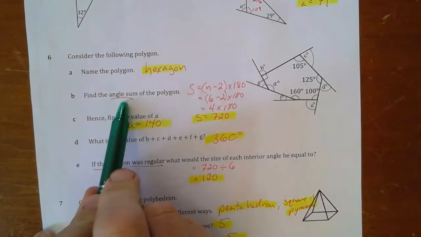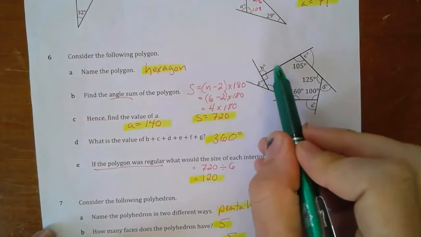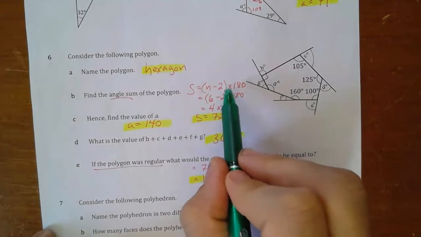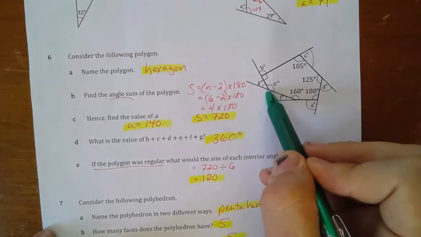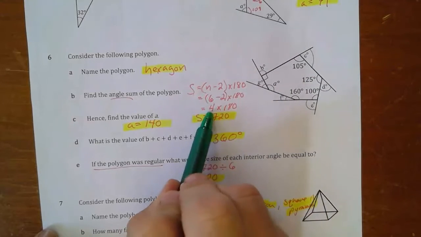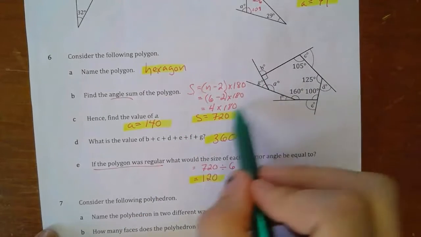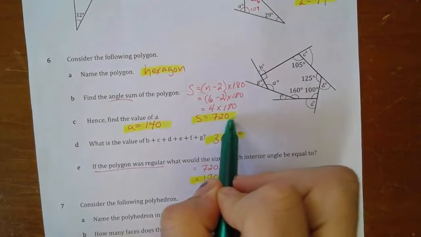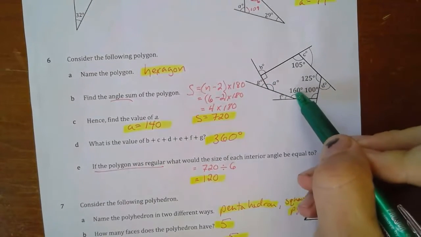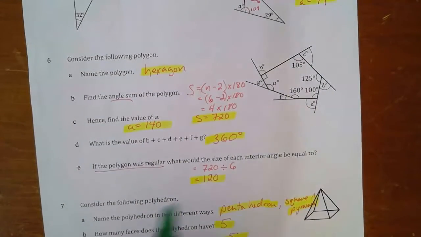So the angle sum of that, I mean, we could go through and draw these triangles, but we know that the sum is going to be the number of sides, 6, minus 2. This is the formula that's in 2E, times 180, which is the angle sum of a triangle. So that's how we arrived at 4 triangles worth times 180. The angle sum of all of these is going to be 720, so we really needed that. So if we're looking for the value of A, which is this angle here, we take 720 minus each of these angles plus the right angle that we know, and that gives us that A equals 140.